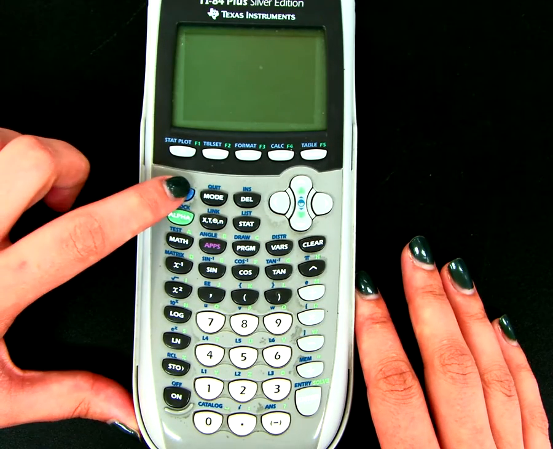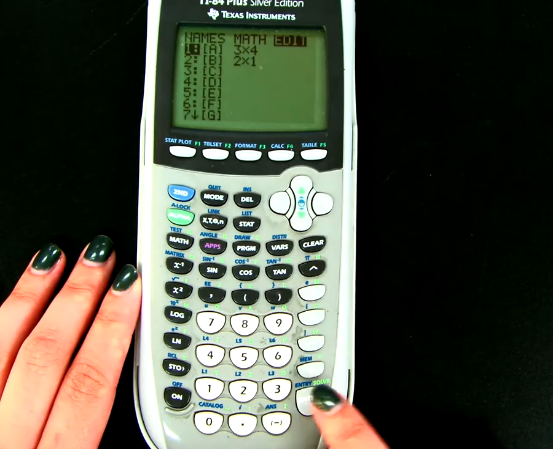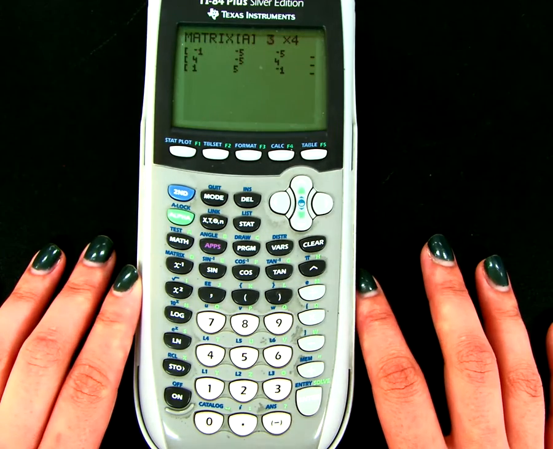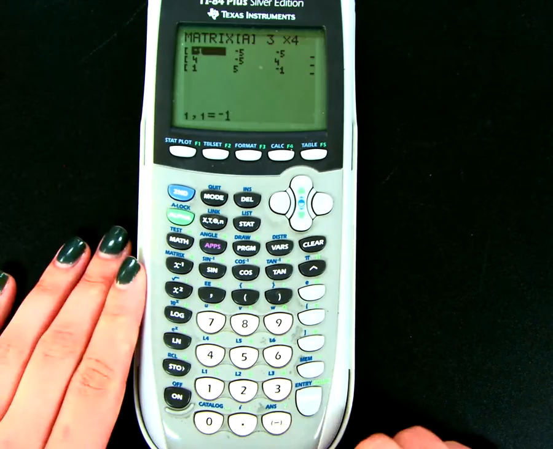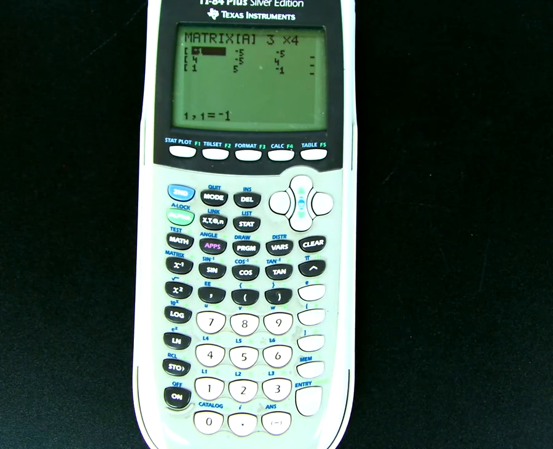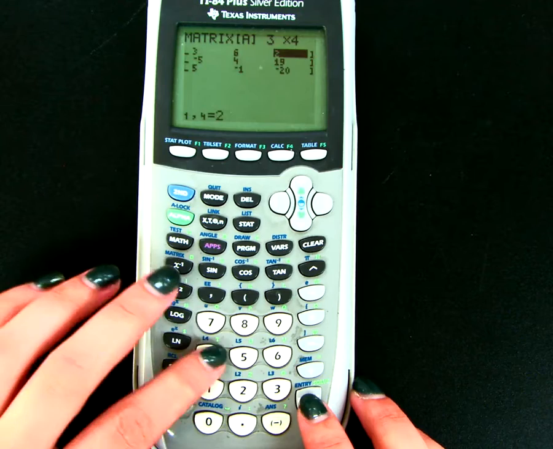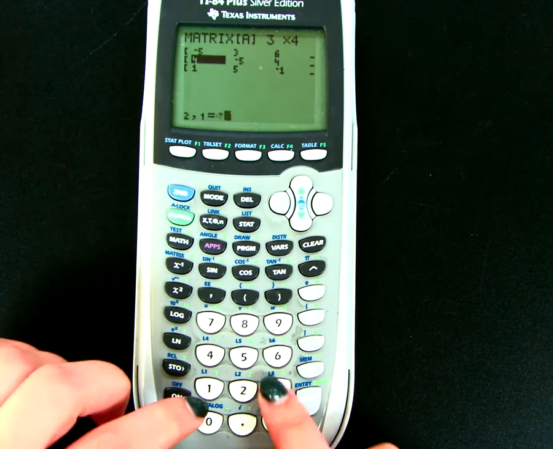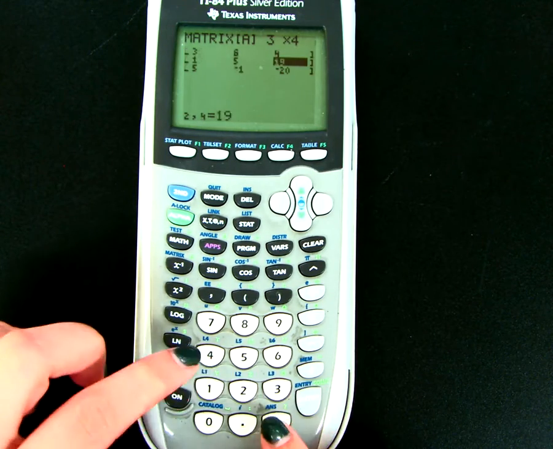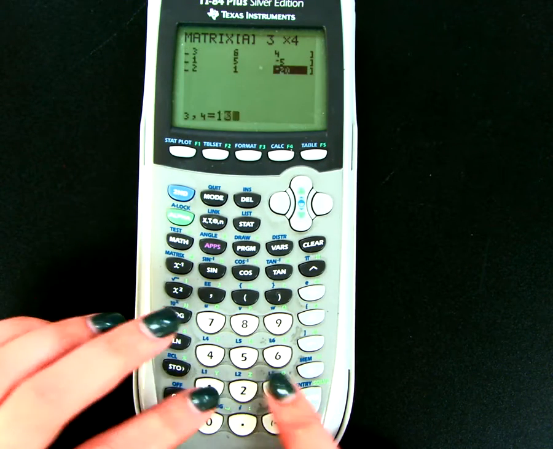Back to our matrix screen. So second inverse key. And we're going to edit again. So enter. So again, our dimensions are going to be 3 by 4, so 3 enter, 4 enter. And then we're going to type in our new numbers. So -5, 3, 6, 4. And again, I'm pressing enter after each number. -3, 1, 5, -5, -4, 2, 1, and 13.